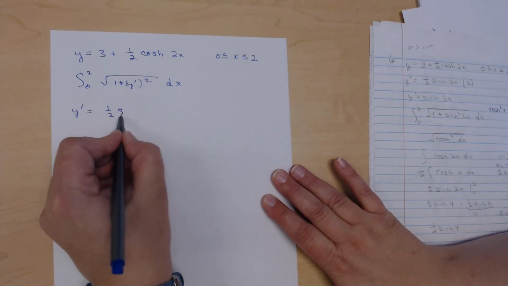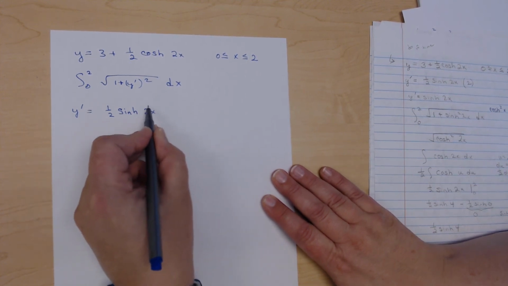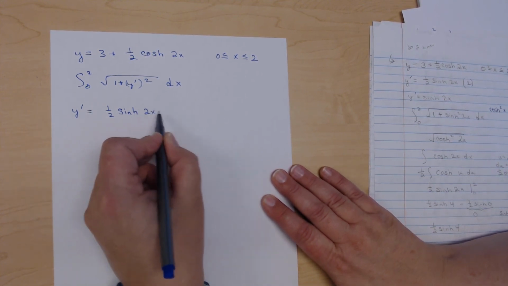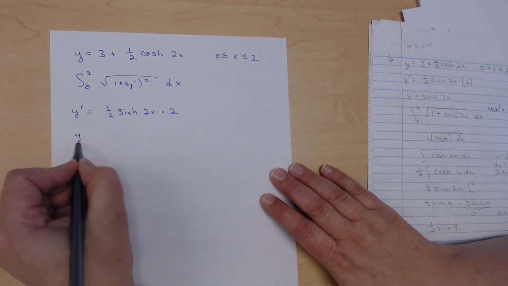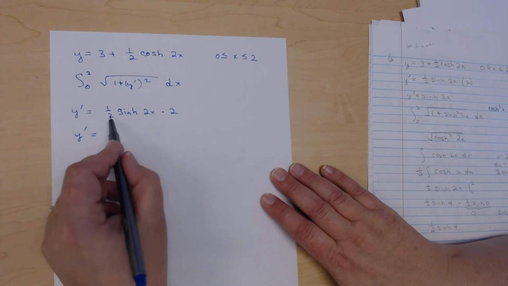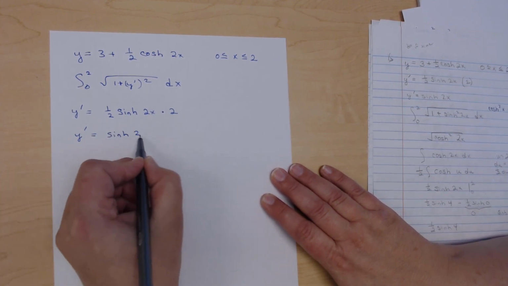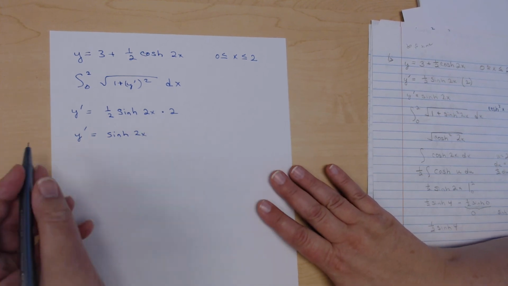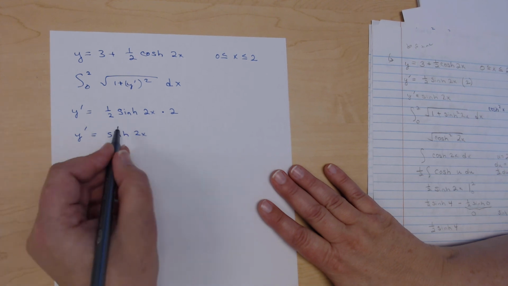Derivative of cosh is sinh. But don't forget you have to take the derivative of this quantity, so times 2. All right? So the derivative isn't too bad. What is the derivative? Because those two would cancel, and so the derivative then is sinh of 2x. All right? And then squared, we're just going to literally square that.